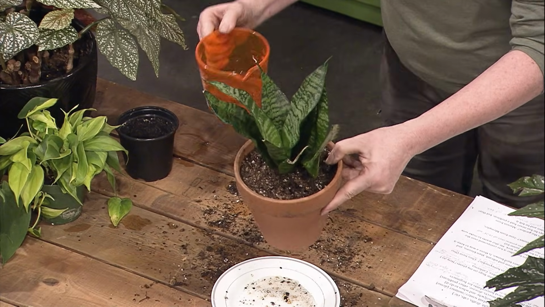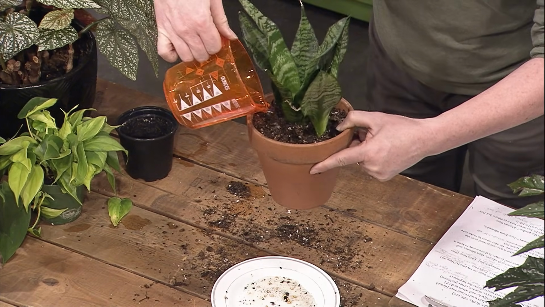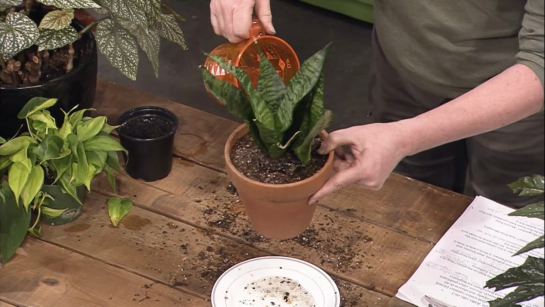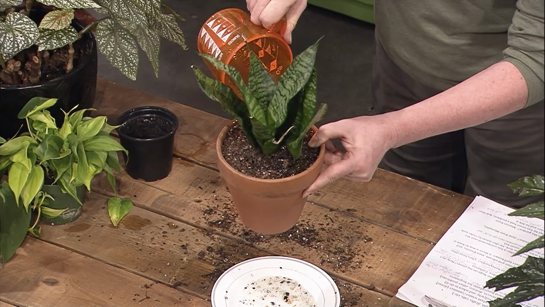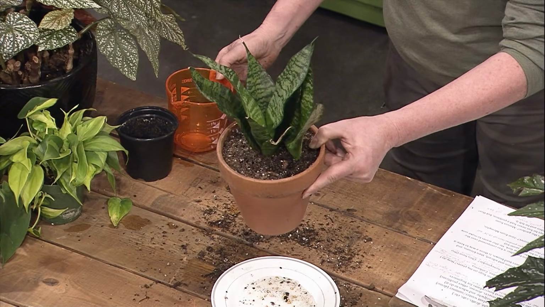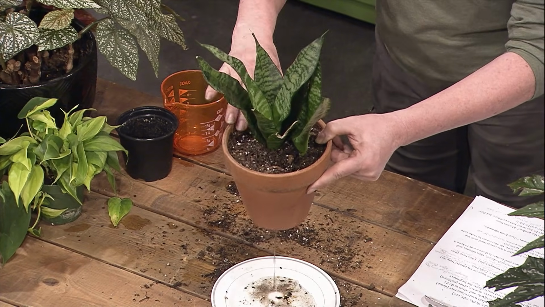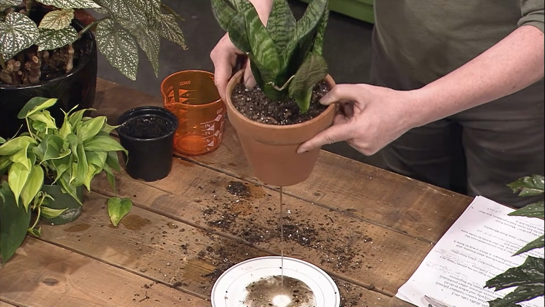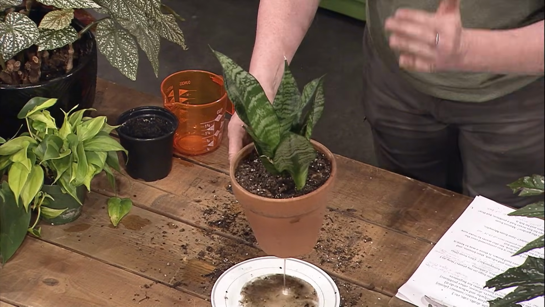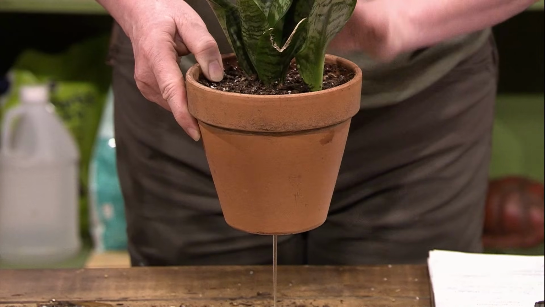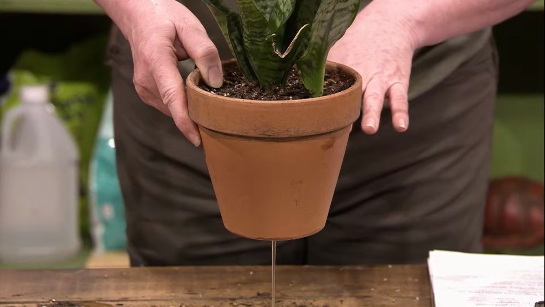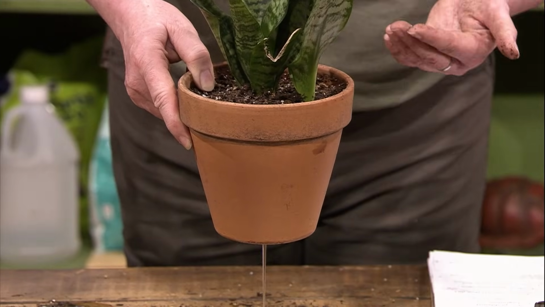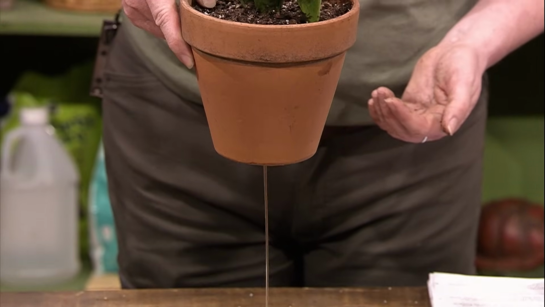Ideally, we want to water it until we see water running out the bottom. So that's how we know that the water went all the way through the soil. This was kind of dry soil. There it goes. So since it's running out the bottom, we know the water has gone all the way through. So it has moistened all of the soil and gotten to all of the roots. Now it's dripping out the bottom. It should be good now.